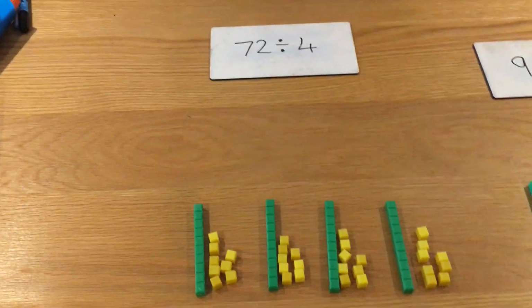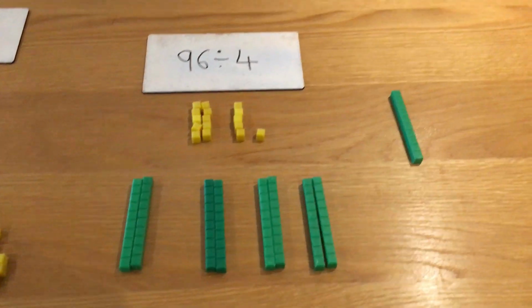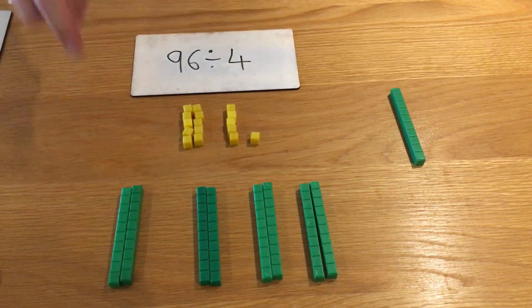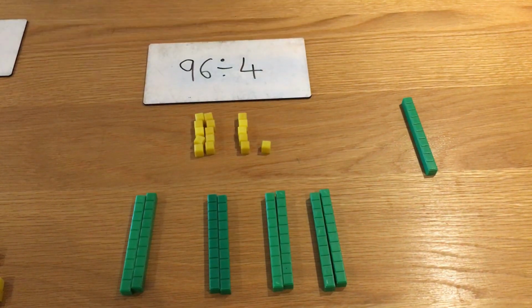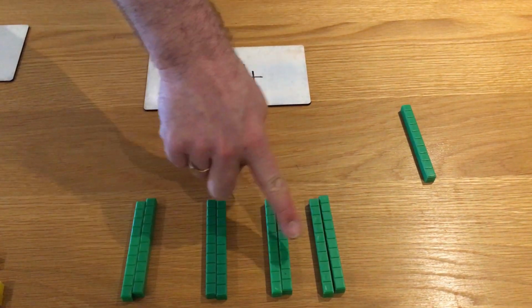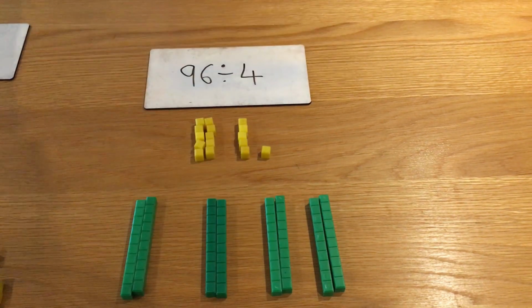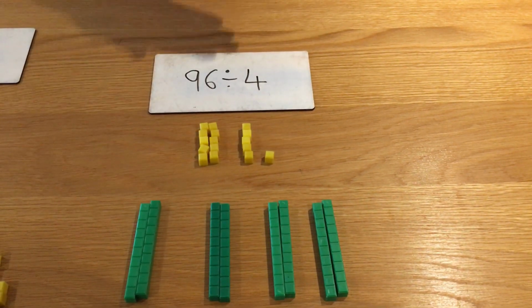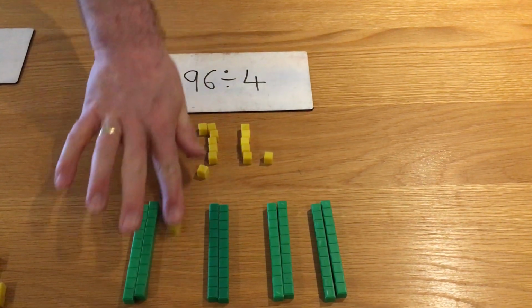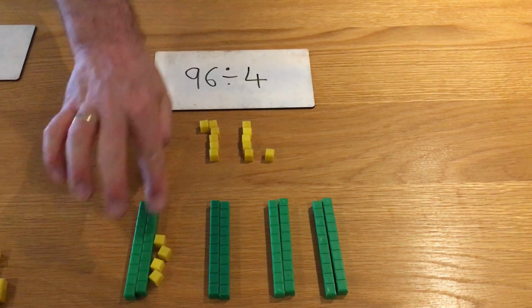If we move to the other example, the 96 divided by 4, this was different because this time, because we had 9 tens, each person got 2 tens, 2 tens each, 20, 40, 60, 80. The remaining 10 couldn't be shared, so that was exchanged for the 10 ones. We've now got 16 ones, and as before, 16 shared between 4 gives 4.